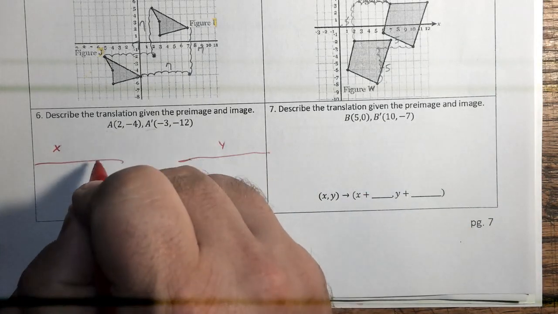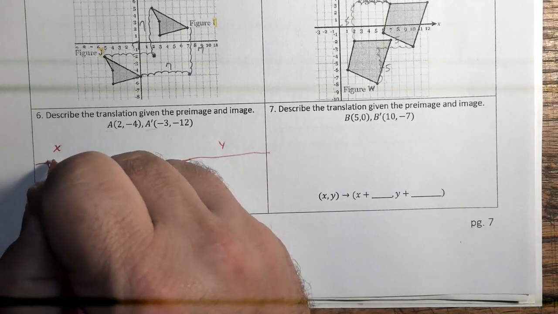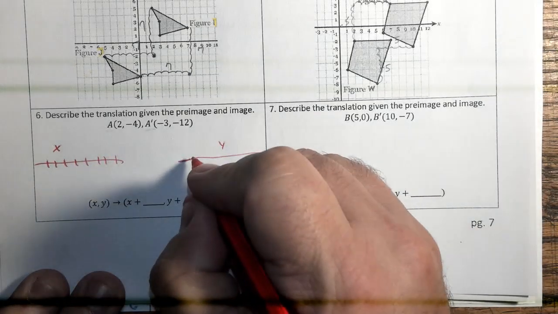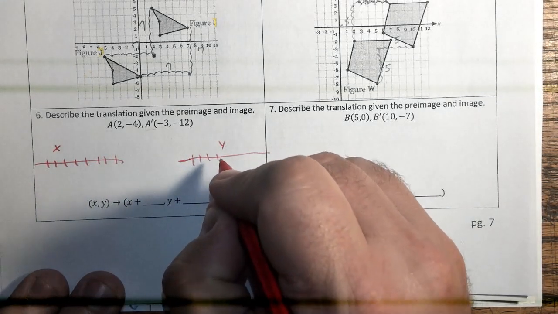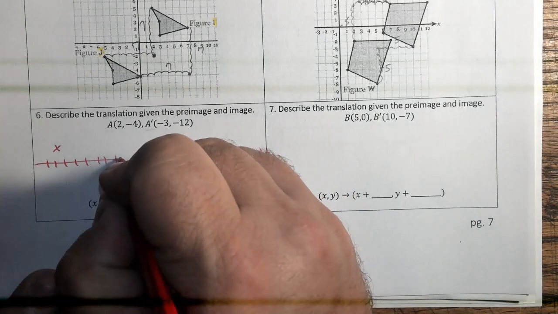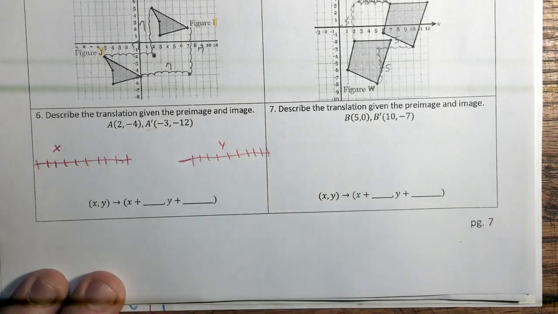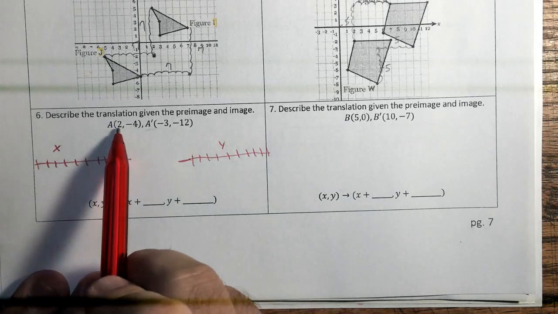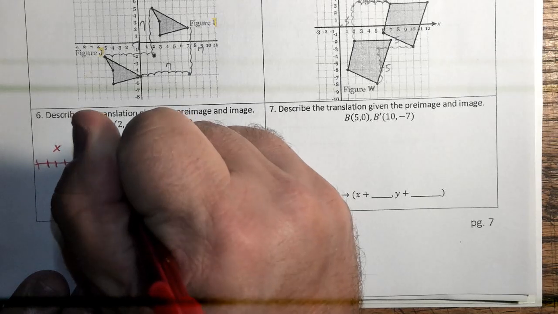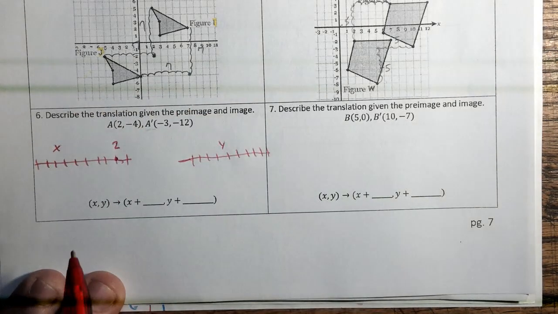So our X is 2. Let's put 8 spots, we'll do 10. Okay, so 2 and -3. I'm going to go here close to the end and make this 2.